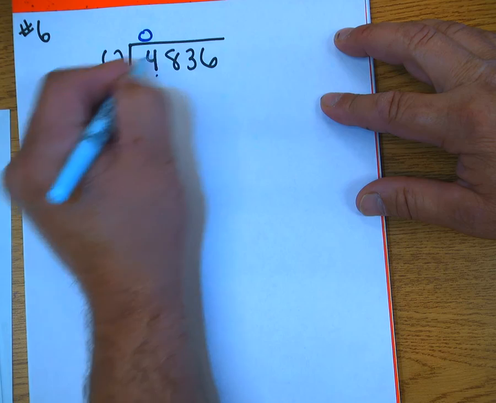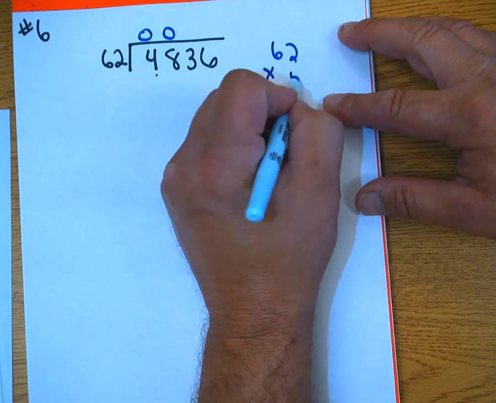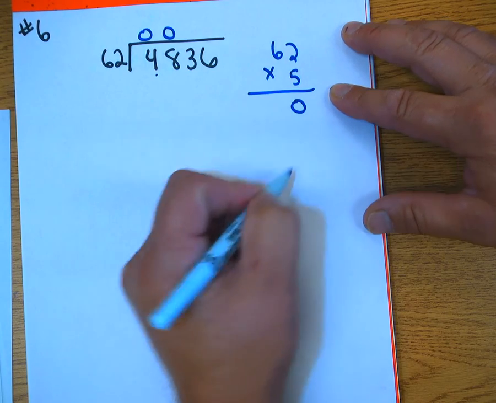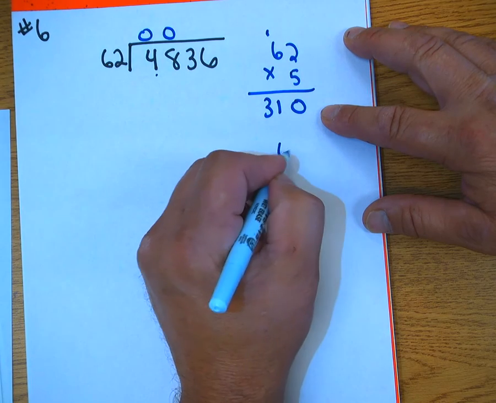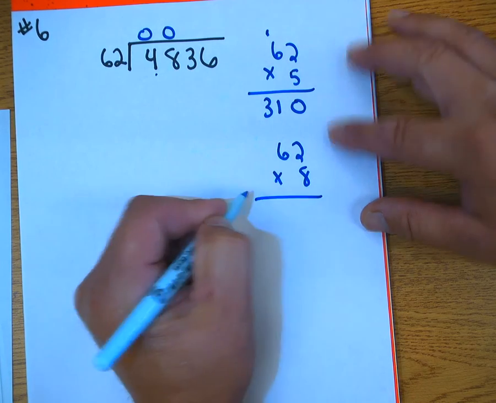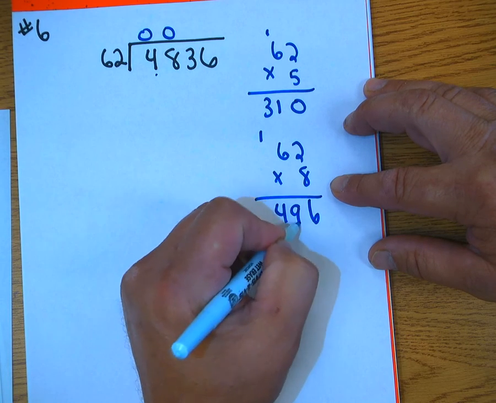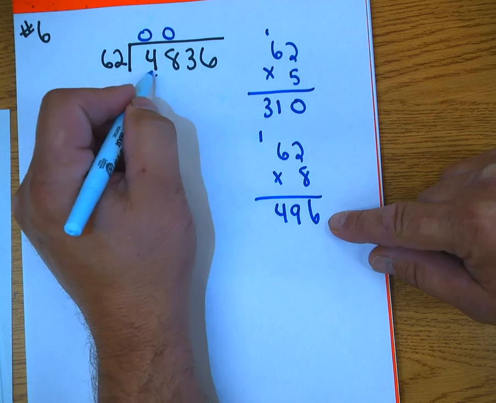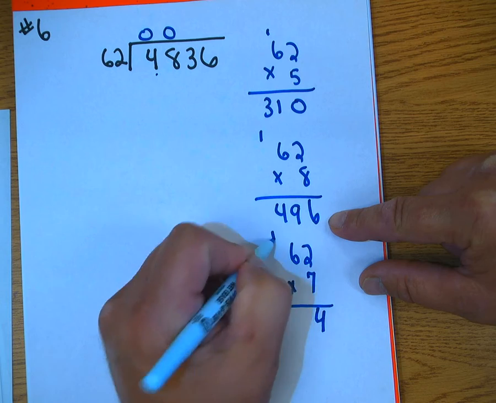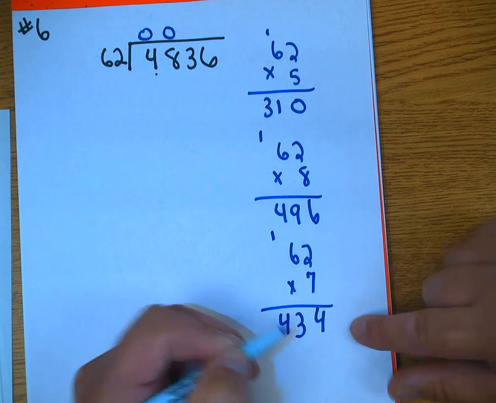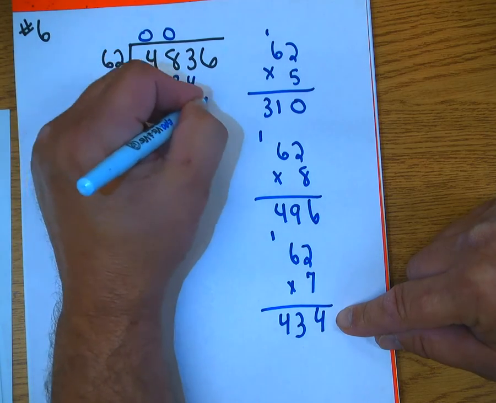62 will not go into 4. 62 will not go into 48. It will go into that. So I'm going to do this times 5. That's 10. Carry the 1. Still way low. 310 is way low. So I'm going to pop up to 8 times. 16. Carry the 1. 48, 49. Oh, so I went too high that time. So I got to do 62 times 7. 14, carry the 1, 42, 43. So it has to be that. That was too much, so it's got to be the 434.